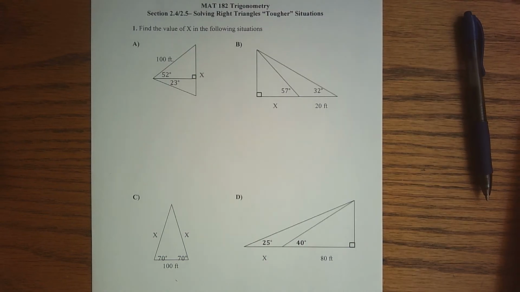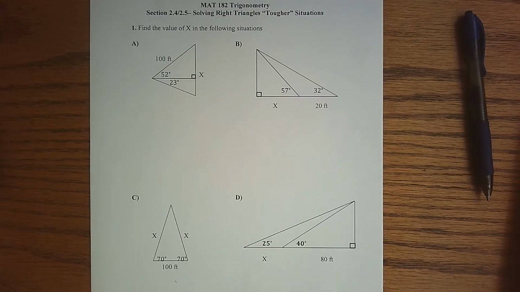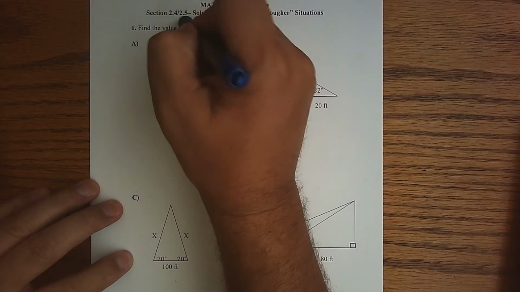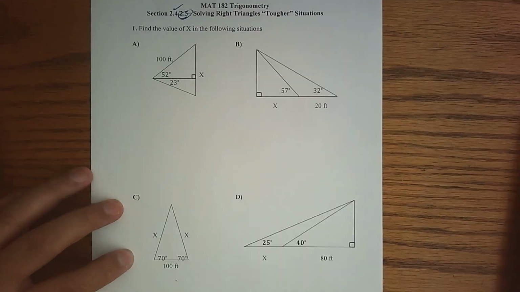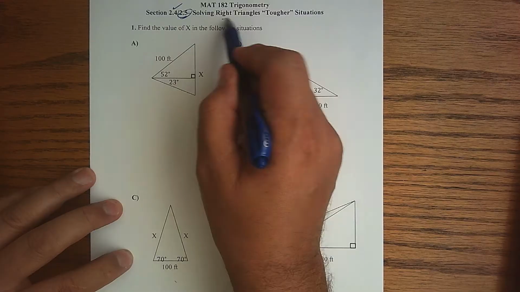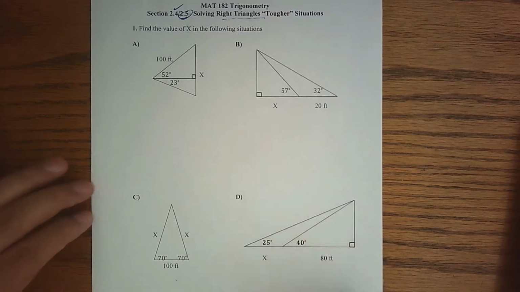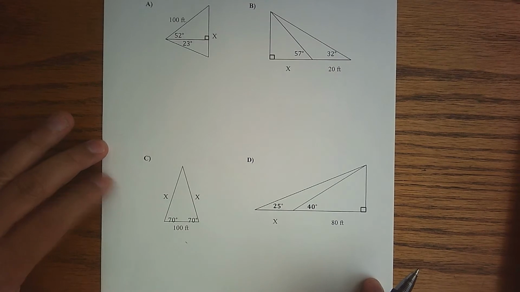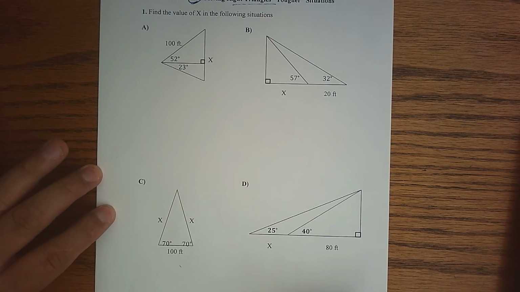Alright, you guys, so what we're going to do now, we're going to move into section 2.5 actually, but a lot of it's still kind of 2.4-ish. It's just that the right triangle situations are going to be a little crazier. So you can already kind of see that from the pictures that I've drawn here. So we're going to be solving some things.